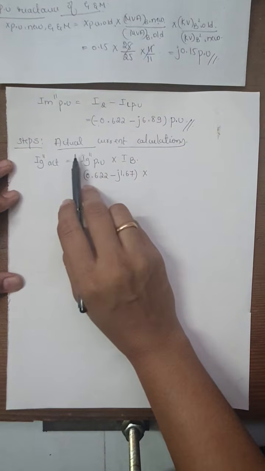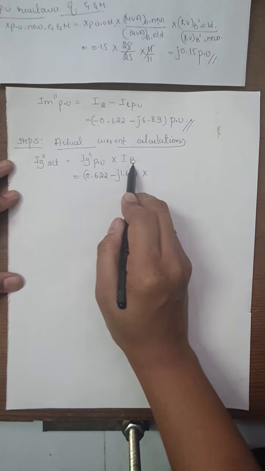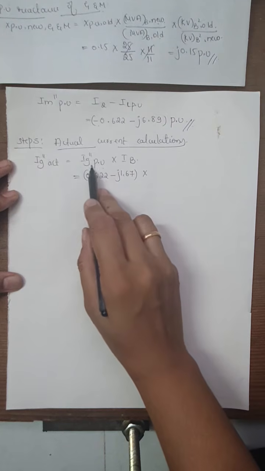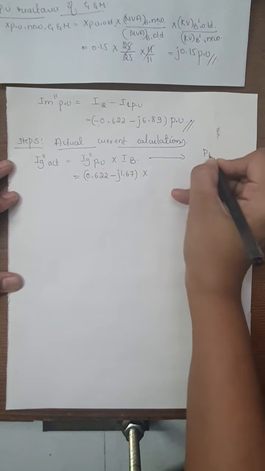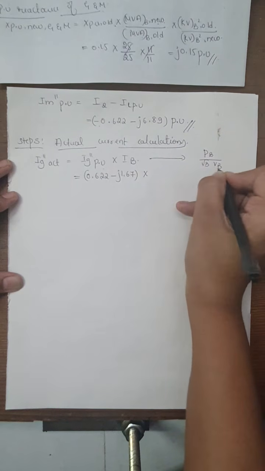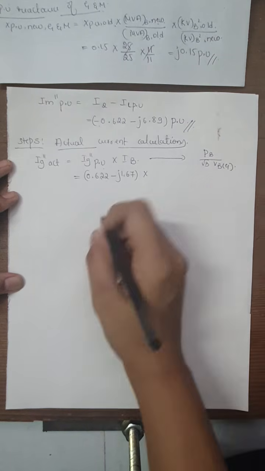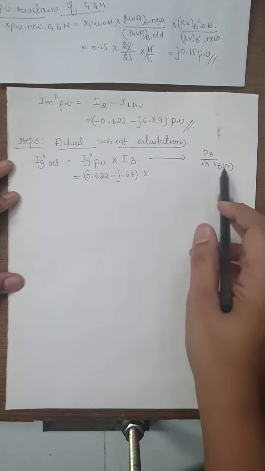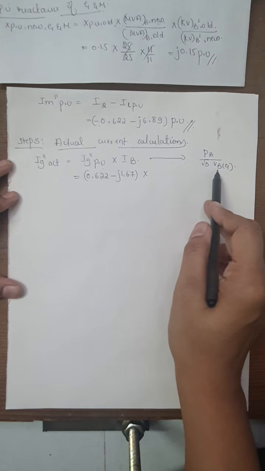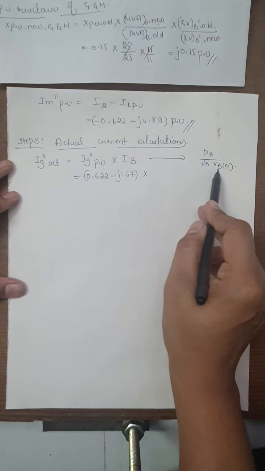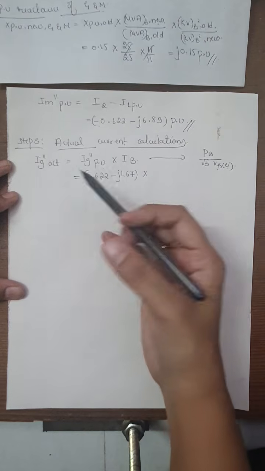So in step 5, actual current calculation, Ig double dash actual is equal to Ig double dash per unit into I base. So this is the answer from the previous step of the Ig double dash per unit. Now we have to calculate I base. The formula I'll write here: P base divided by root 3 into V base. Which base voltage you have to consider? The generator only, because you are calculating the actual value of the generator here. In the previous problem we had only one base voltage that we considered as a common value, but here 3 base voltages are there. So which component's actual value you are calculating, that base voltage only you have to consider.